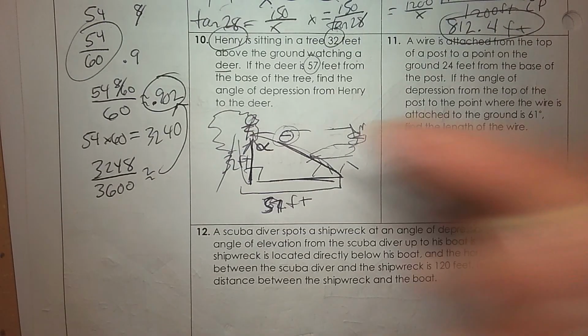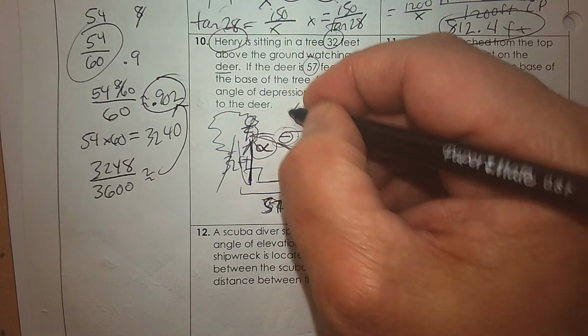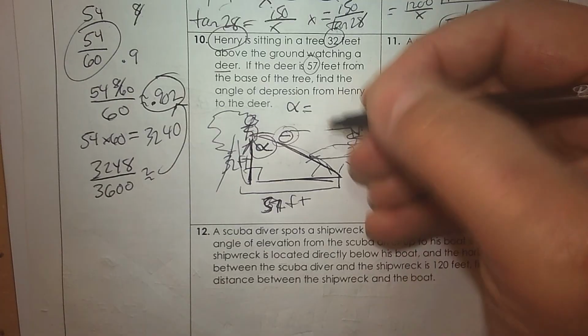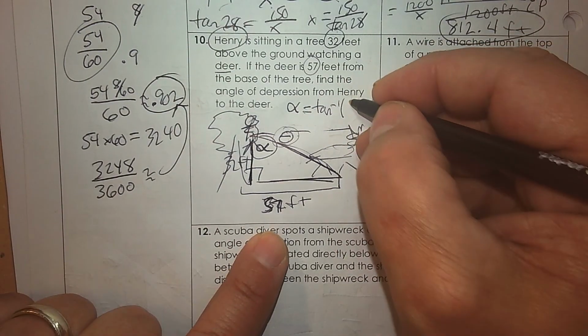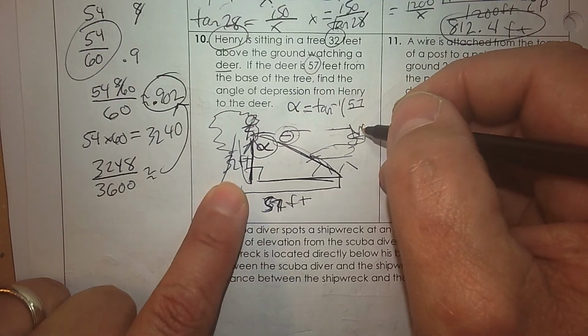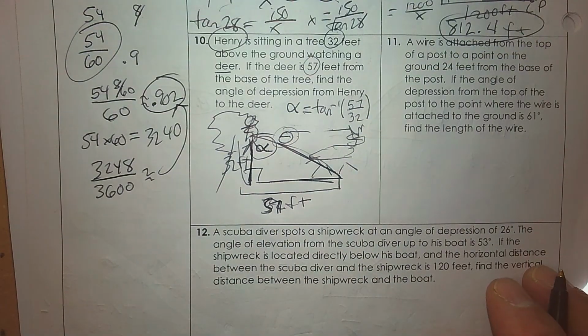So how do I find alpha? Using tangent. So alpha is like a little fishy. Inverse tangent, opposite over adjacent. So inverse tangent, 57 over 32.